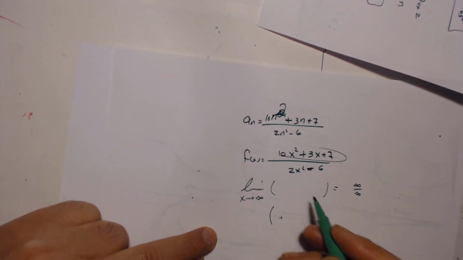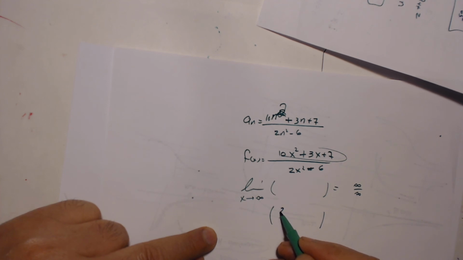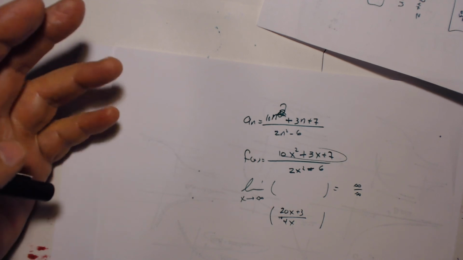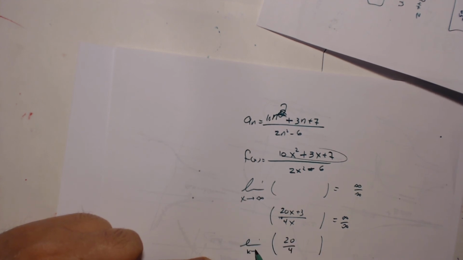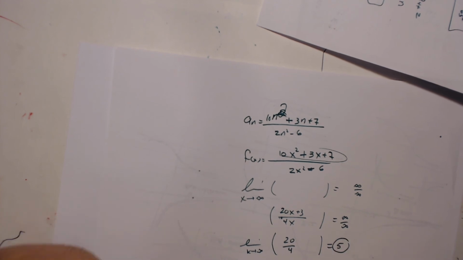I'm going to do it one more time, and the derivative on the top is 20x plus 3, and the bottom is 4x. That's again infinity over infinity. I do L'Hopital's rule again, and it's 20 over 4. That's the limit as x approaches infinity, and I say 5. That 5 is your bound.